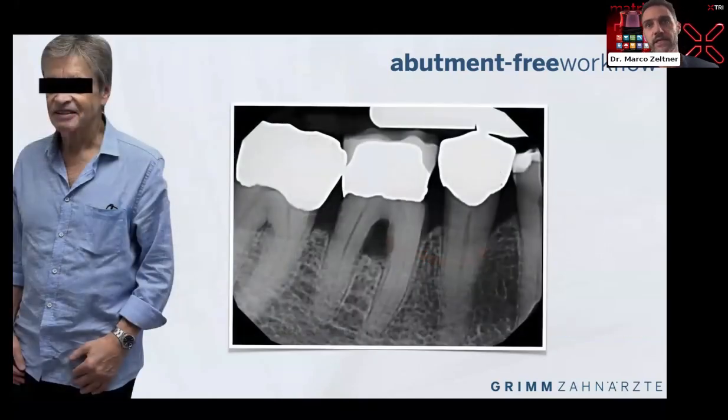So for this gentleman here, we opted for a freehand implant placement using under-preparation and a more aggressive implant body, because there was a quite wide septum, as you can see, and also a substantial basal bone where we could achieve a solid implant stabilization.